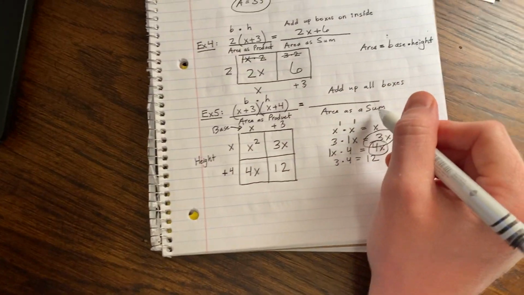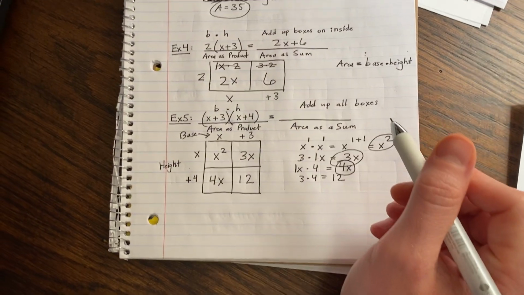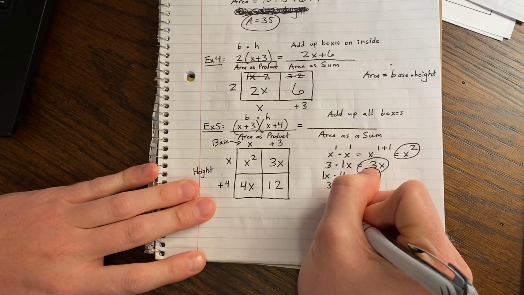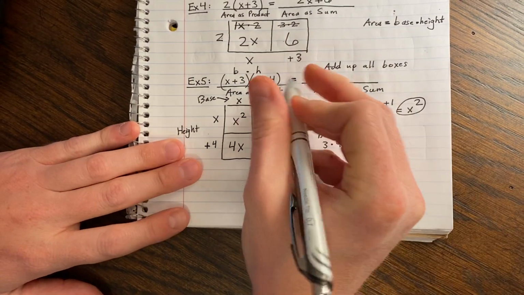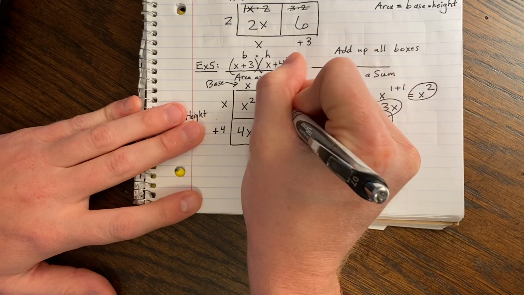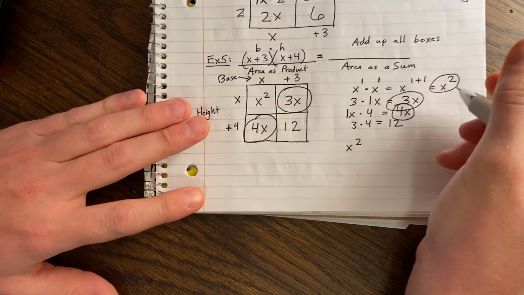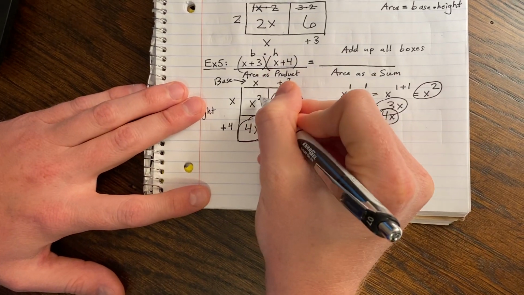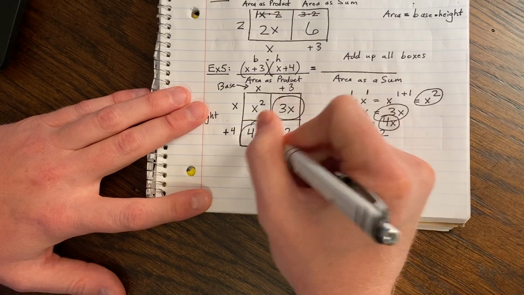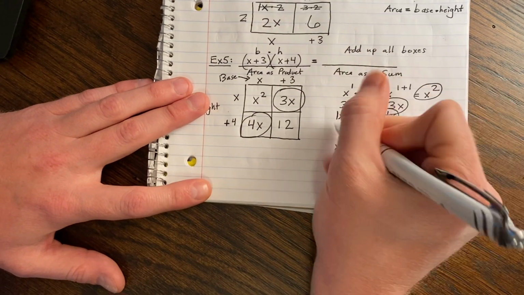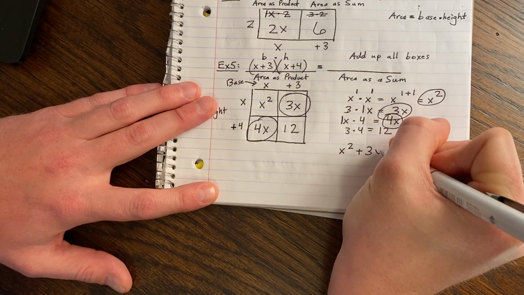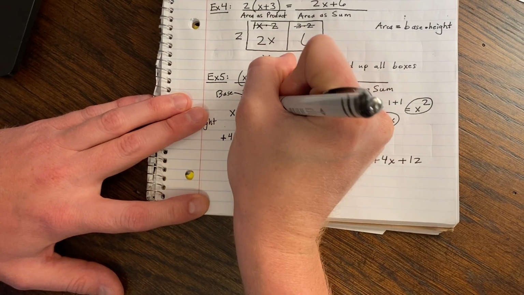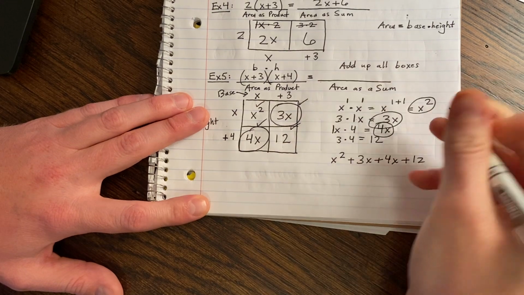Now, we filled up our box, but we got to find the area as a sum. So we need to add up all these boxes. Well, let's do it. So we have x squared. Always start with your biggest exponent. And as you see, what do these represent? Well, they're like terms. So I would write your biggest exponent first and then put your like terms. The like terms should always be in a diagonal spot. So we have plus 3x plus 4x plus 12. That takes care of each one of the boxes.